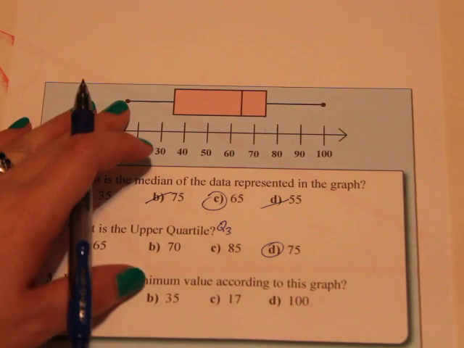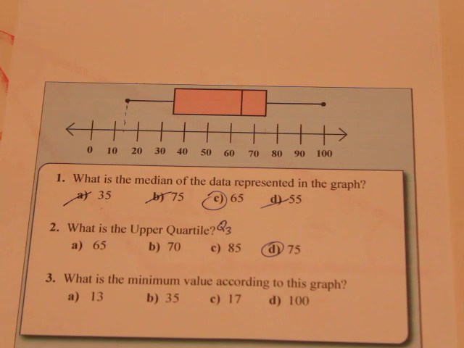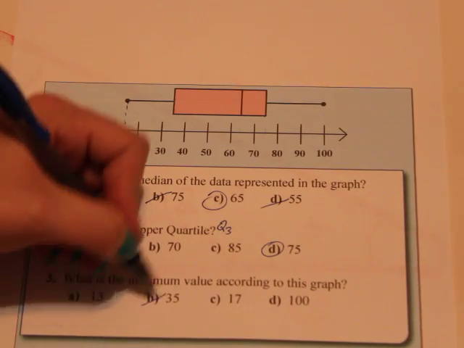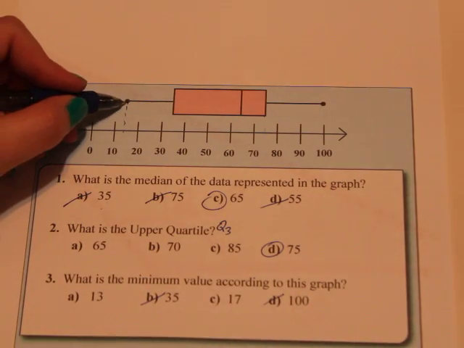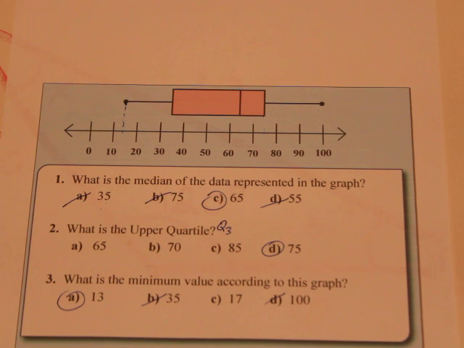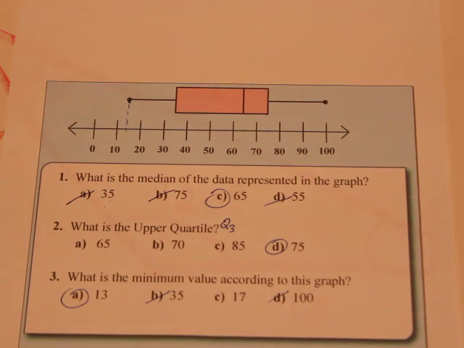So minimum value is all the way over here on the left-hand side. It's between 10 and 20, and it's closer to 10 than it is to 20. So they want to try to trick you here. You got to look. This one right here, it's closer to 10 than it is to 20, so we're going to choose 13. So that's some of the questions you might be asked on how to interpret box and whisker graphs. So make sure that you know how to go through the process, you've written down all the steps, and that you understand what each part of the graph means, and you'll be ready to go when I see you in class.